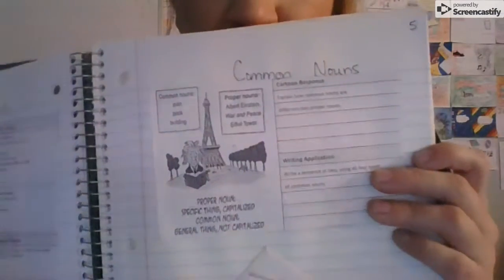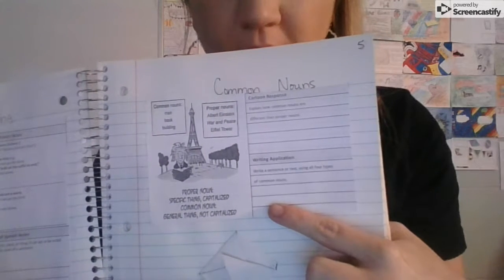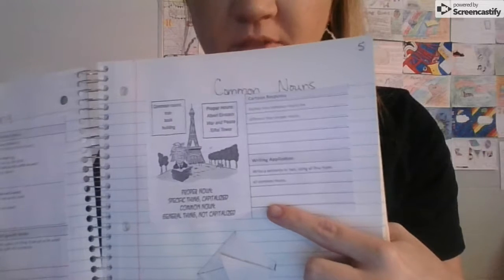The second thing that we did in grammar was the final Y spelling rule and the common nouns. Same thing here. Notes on this side, examples on here. Examples, notes, political cartoon. We had to explain the difference between a common noun and a proper noun. Which one of those types is more specific? You're going to have to tell me which one. And then we wrote a sentence using all 4 types of common nouns, not proper.